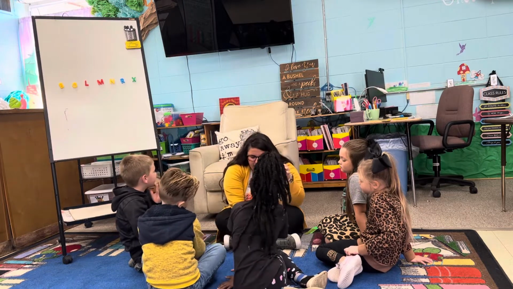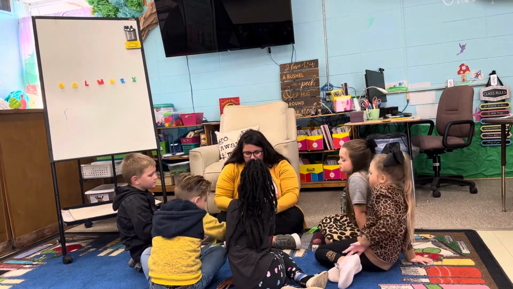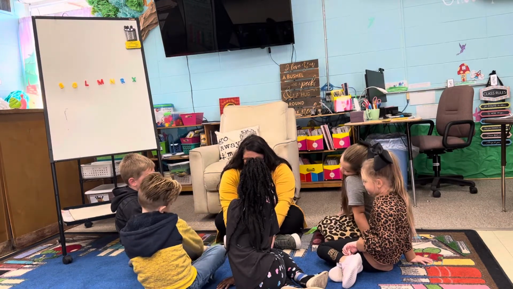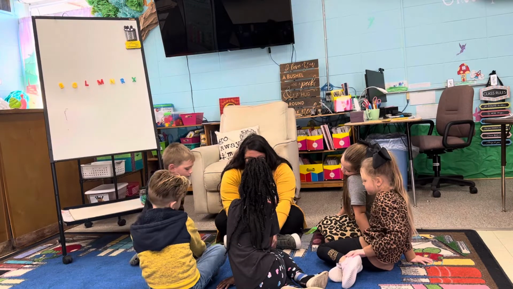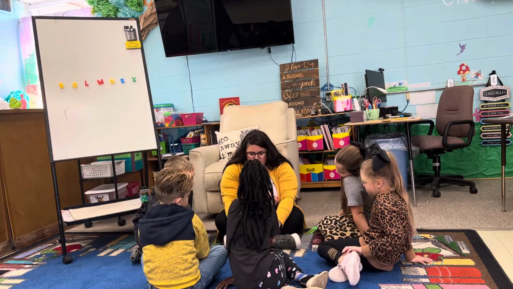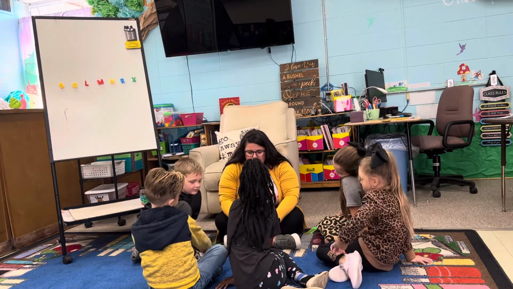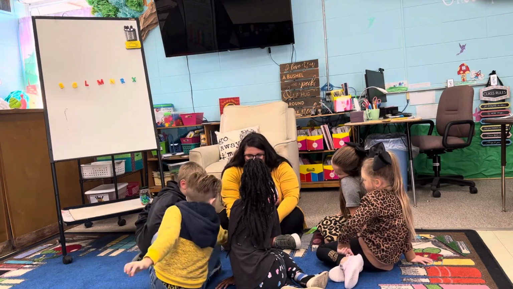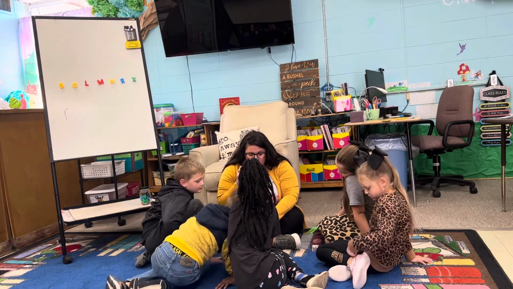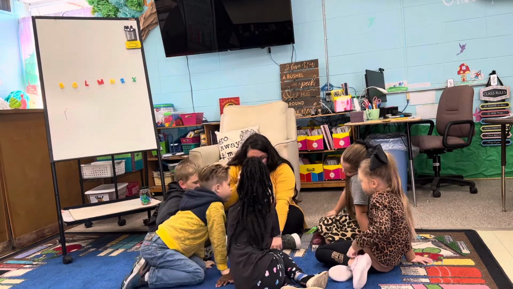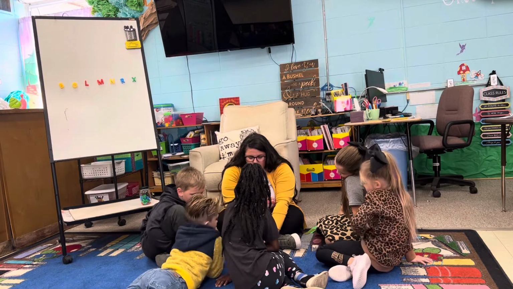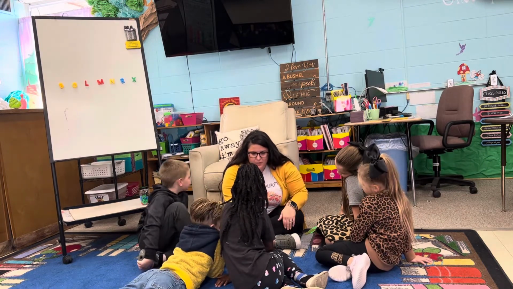If this is my bookshelf, is your book going to go before Parker's, after Parker's, or after Avery's? Let's check and see. A, B, C, D, E, F, G, H, I, J, K, L, M, N, O, P, Q, R, S, T, U, V, W. So it goes in between Parker and Avery's book, right?